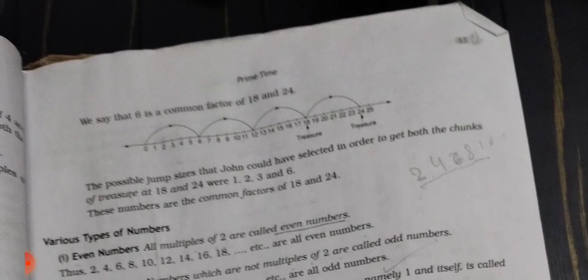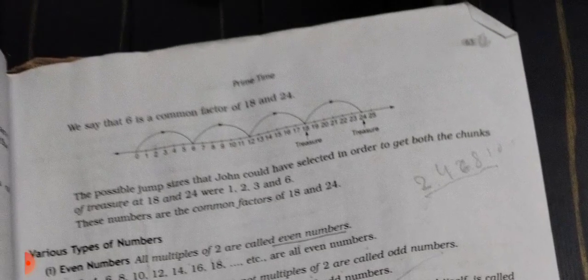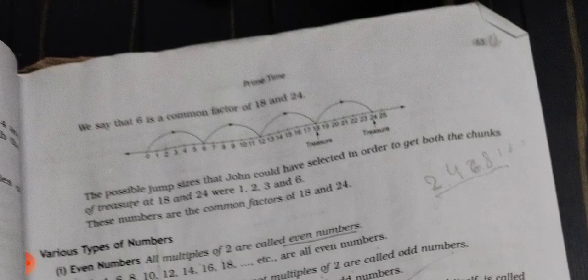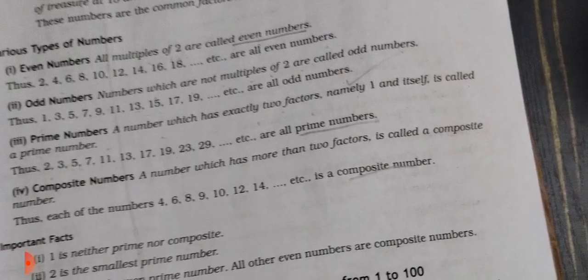We say that 6 is a common factor of 18 and 24 both. The possible jump sizes that John could have selected in order to get both the chunks of treasure at 18 and 24 were 1, 2, 3 and 6. These numbers are the common factors of 18 and 24.